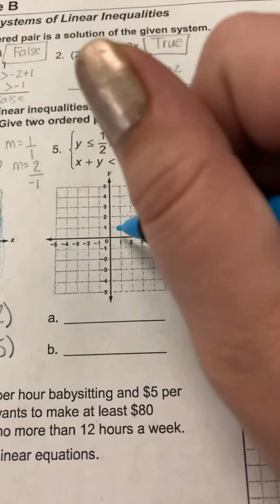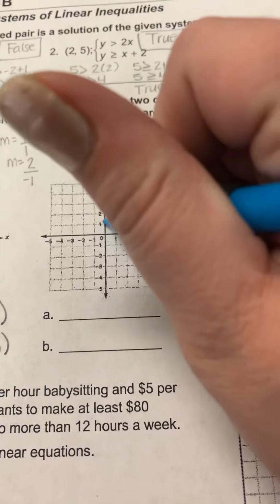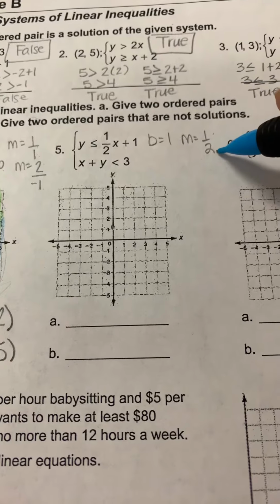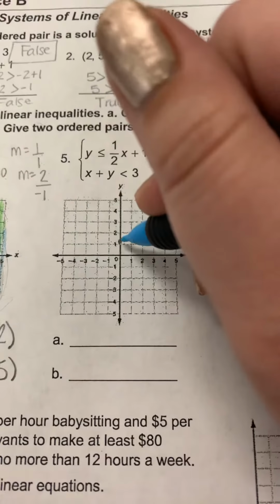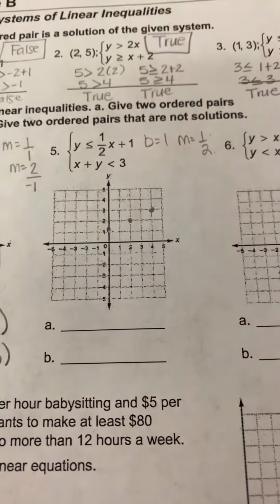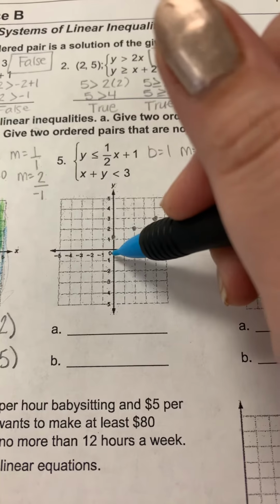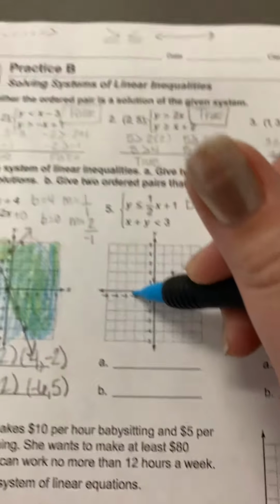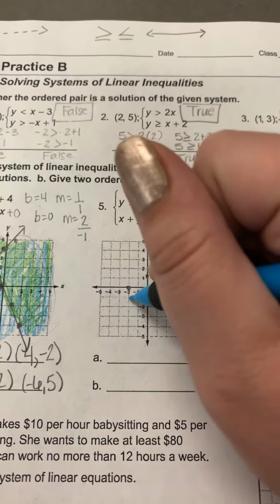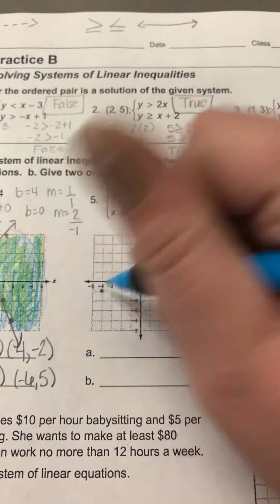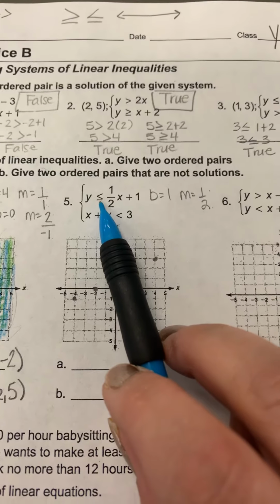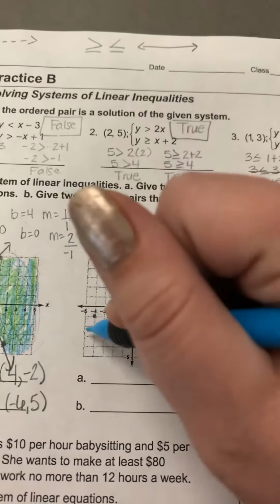So b is at 1, so along our y-axis, put a point on 1, and then we're going to rise 1, run 2, going to the right. Rise 1, 2 to the right, and then do the other half, down 1, 2 to the left, and complete that. Okay, we are going to have a solid line since it has the or equal to here.